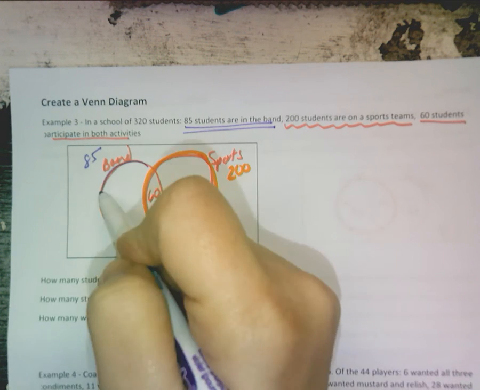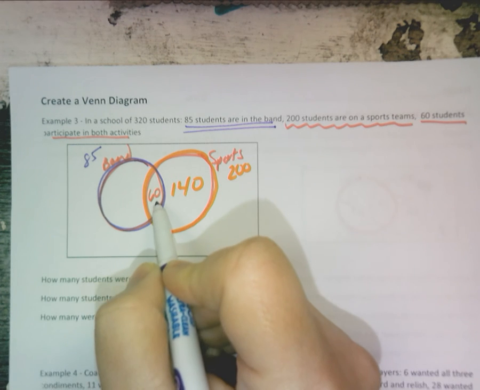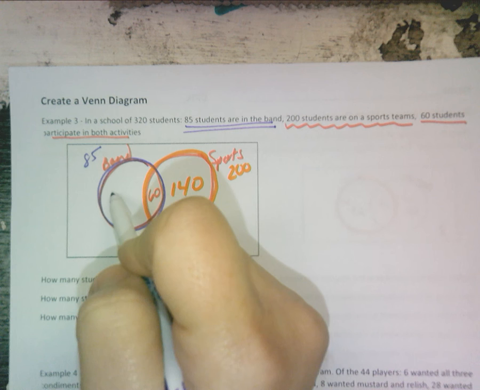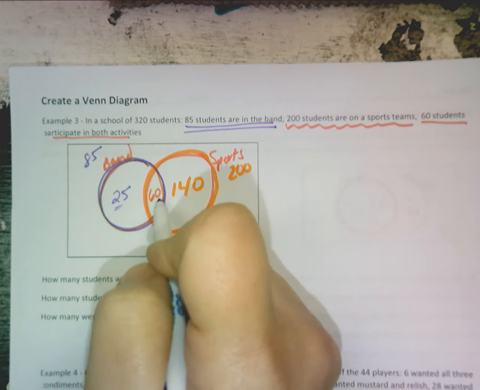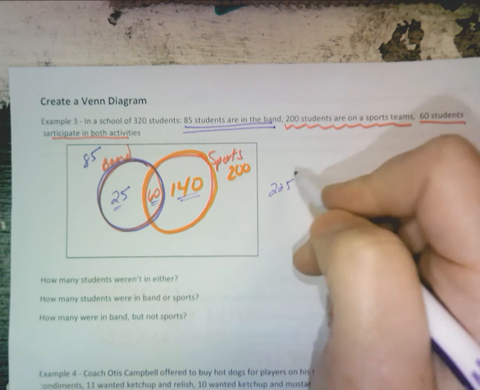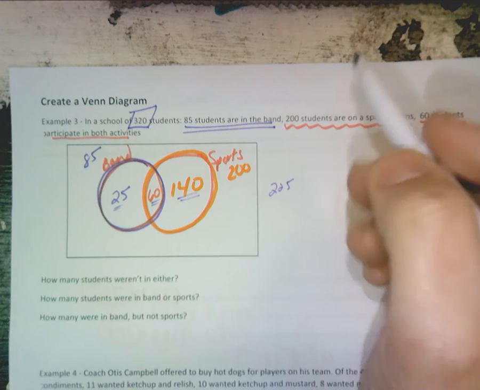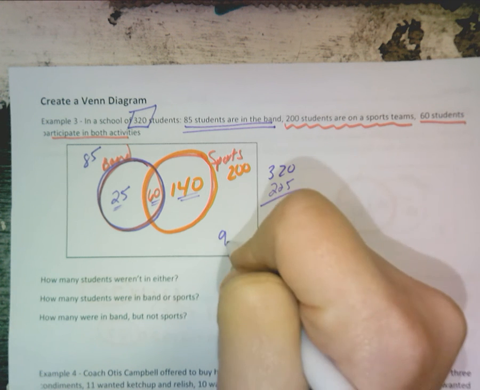So I want 85 to be in this band circle. I already have 60. So that means there should be 25 here. Once you do that, you want to add these up, and you would get 225. But remember, you had a total of 320 students. So that leaves you with 95 people that didn't choose band or sports.